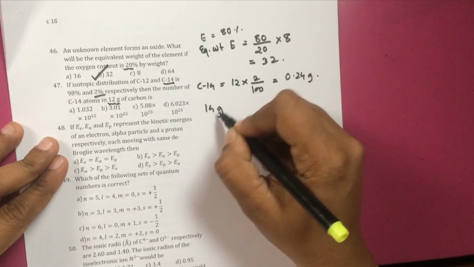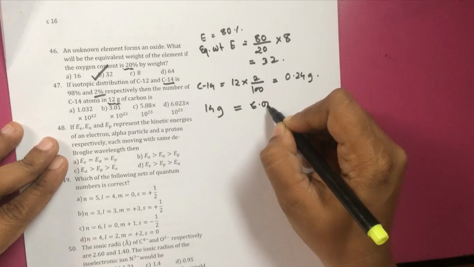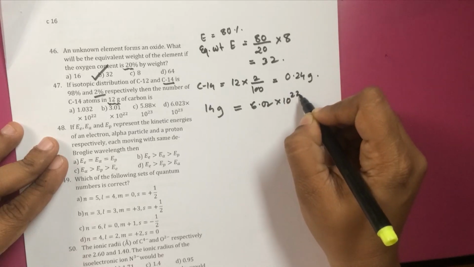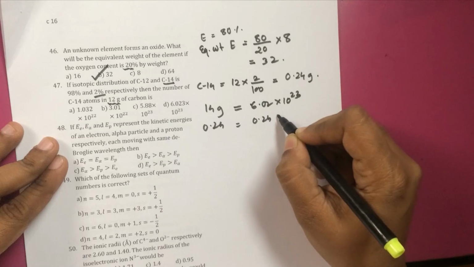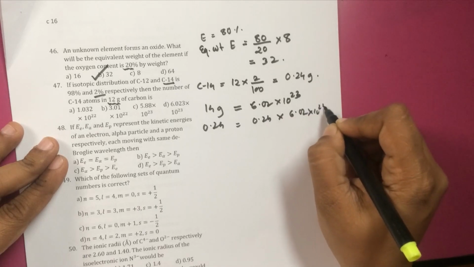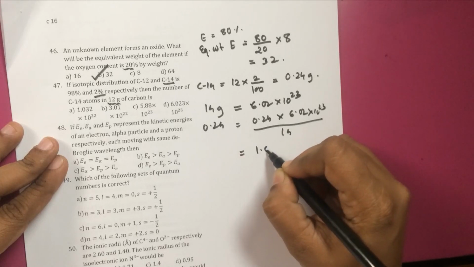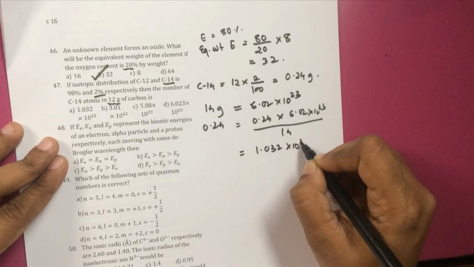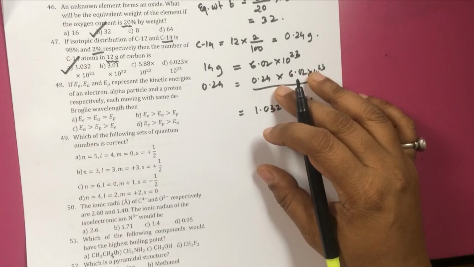Now 14 grams of C14 will correspond to Avogadro's number, 6 into 10 raised to 23. Therefore 0.24 will contain 0.24 multiplied by 6.02 into 10 raised to 23 divided by 14. So that comes out to be 1.032 into 10 raised to 22. Option A.